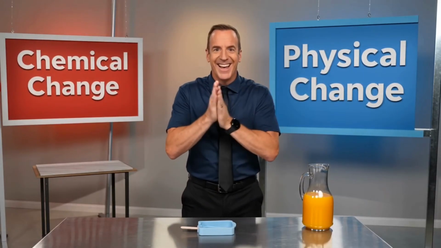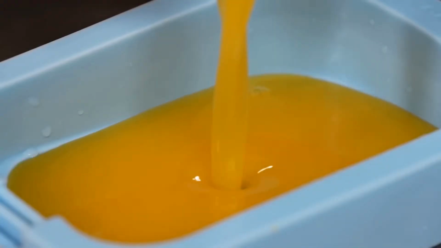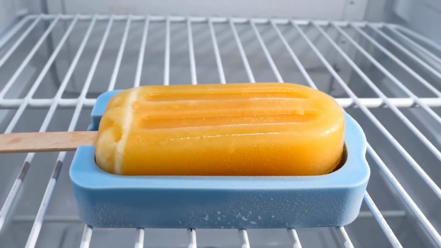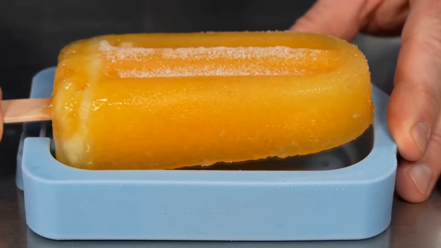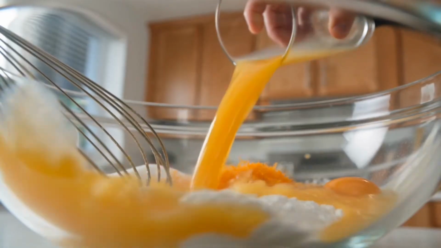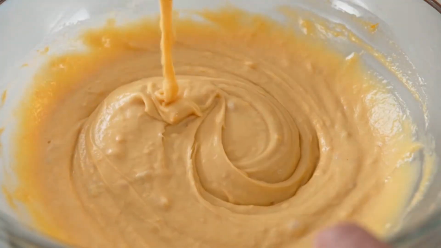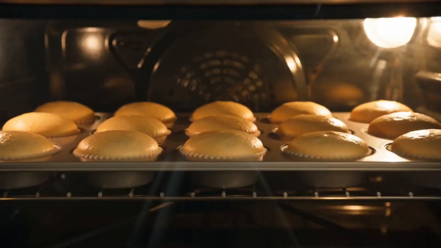So let's do a quick test. Freezing juice into a popsicle. Is that physical or chemical? That's right, it's physical because it's still juice, it's just frozen. But what about baking that juice into a dessert? Well, that's chemical because something new was made.